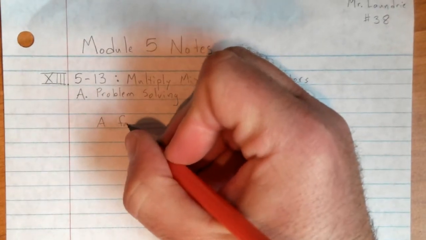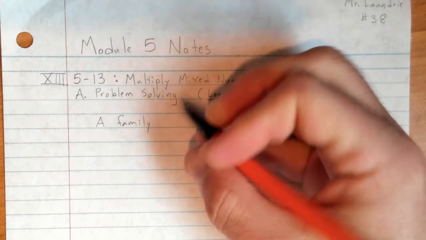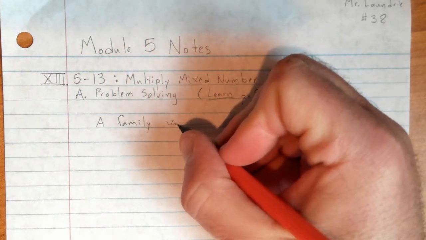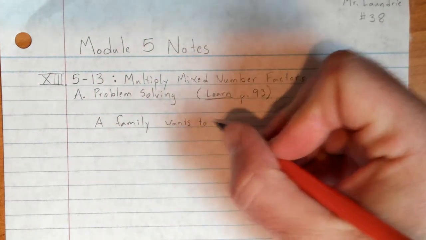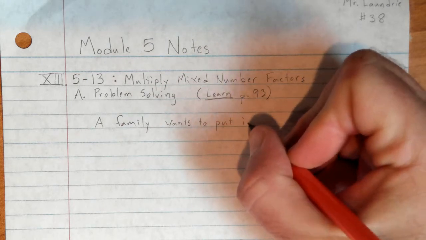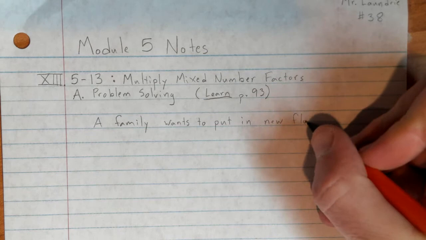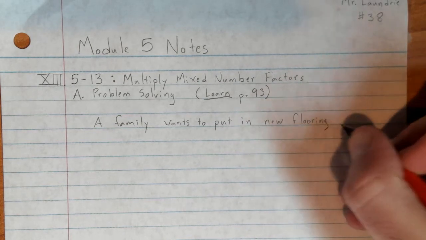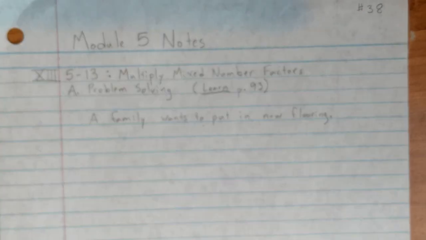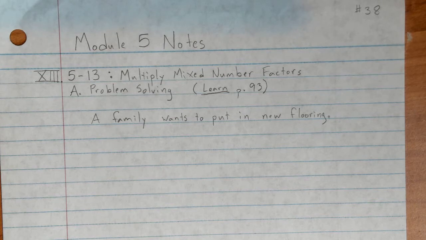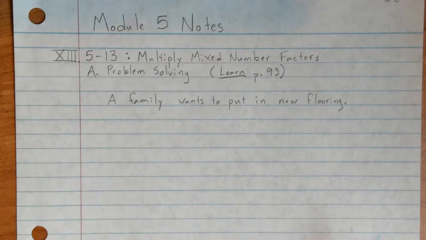A family wants to put in new flooring. A family wants to put in some new flooring. That's what Mrs. Landre wants to do. She wants to change the flooring in the bathroom.